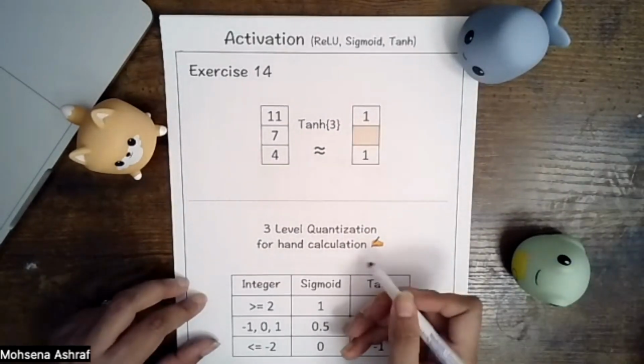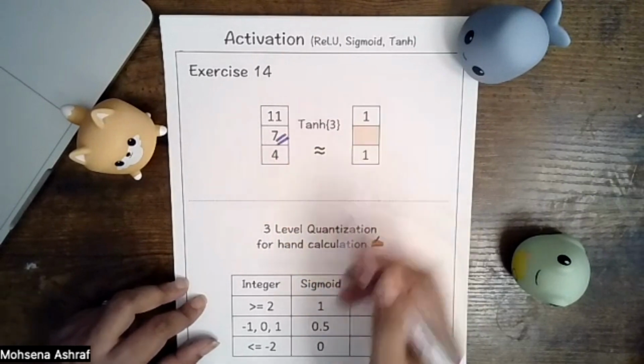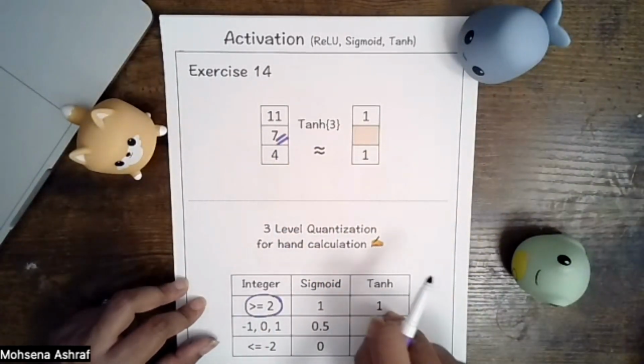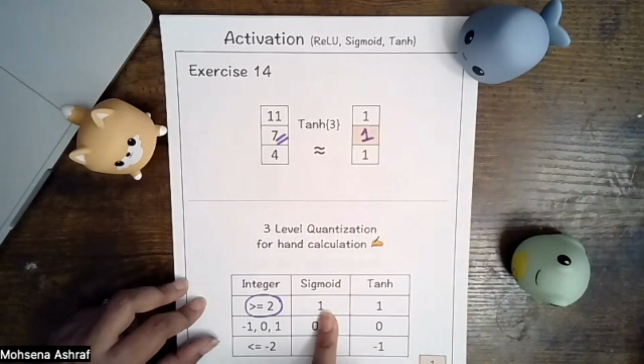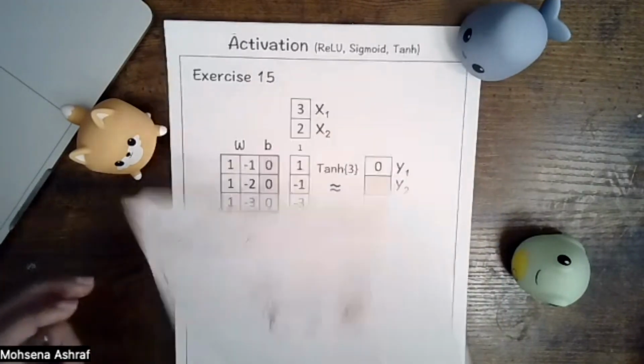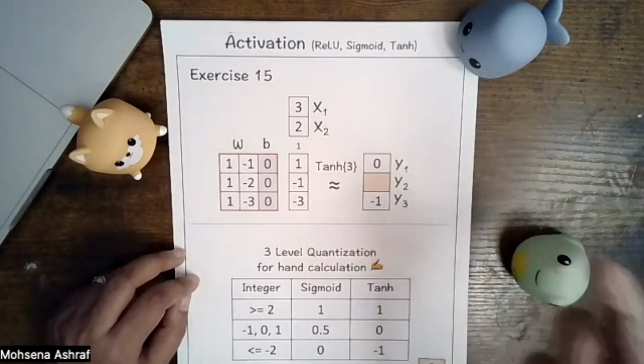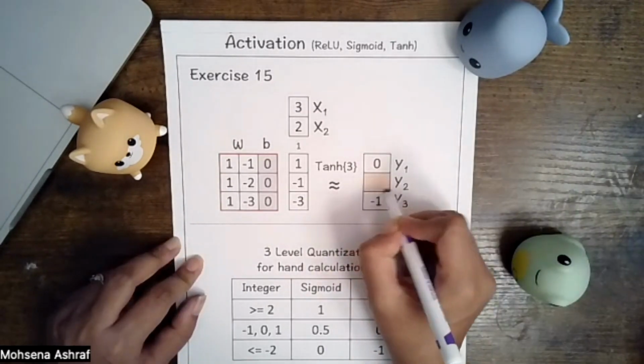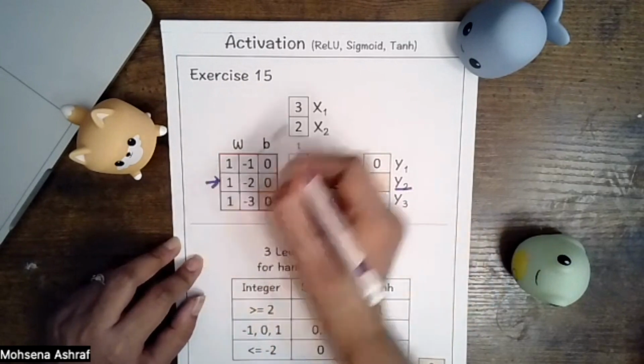For the next exercise, as we are getting 7 here, we need to look into this range, and for 7, tanh will return us 1, and sigma will also return us 1. Now let us calculate the weighted sum again of the neurons, which is wx plus b. So for this particular value, we need to use this row and this x.